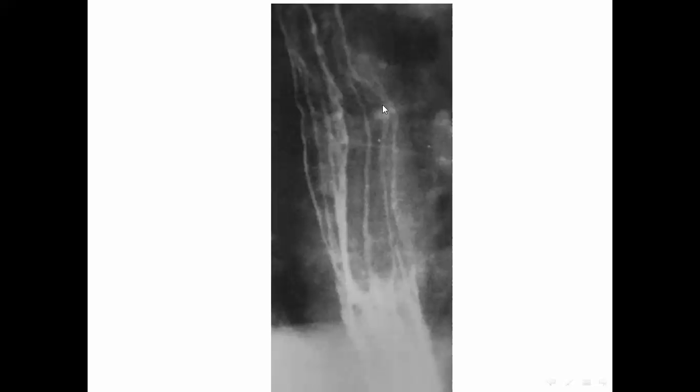This is an esophagus showing spaced mucosal outlines. The mucosa is spaced from each other with these parallel lines, tortuous defects, linear tortuous defects characteristic of varices. Esophageal varices can produce such an appearance. Tortuous, parallel defects.